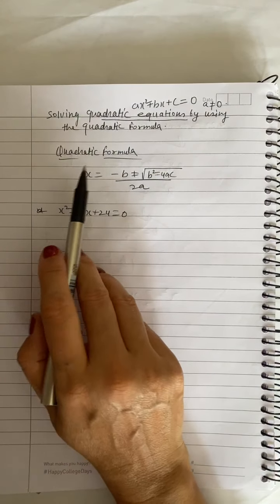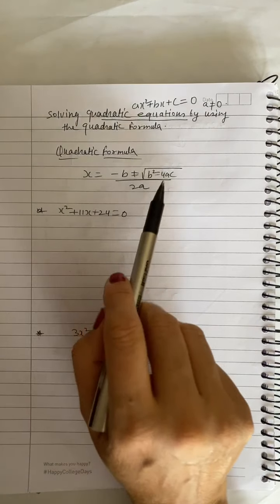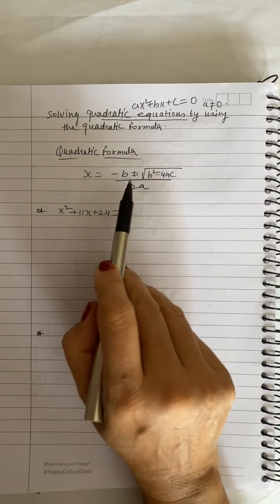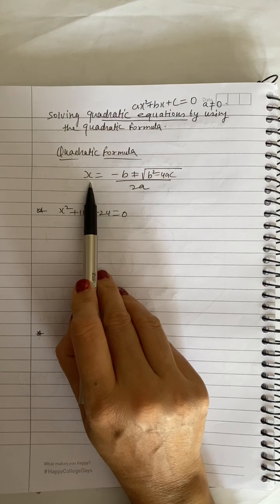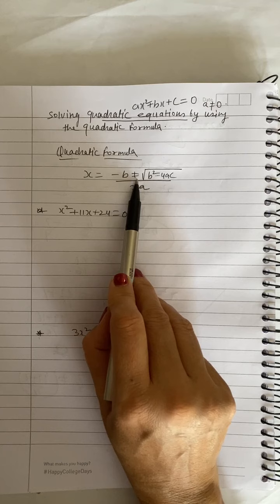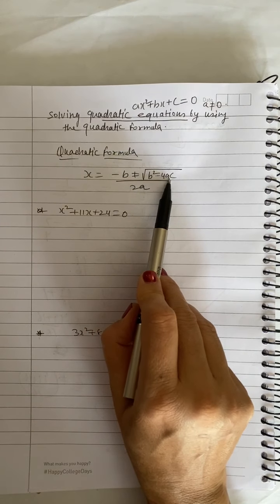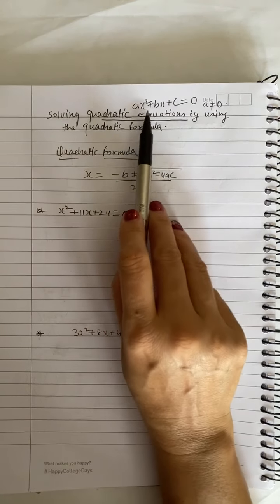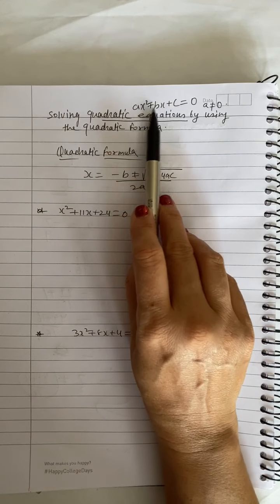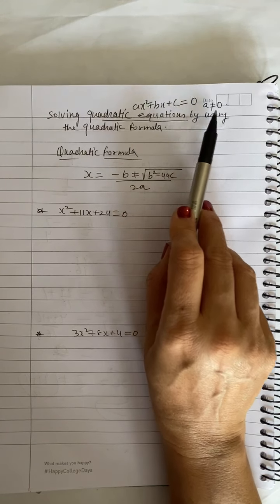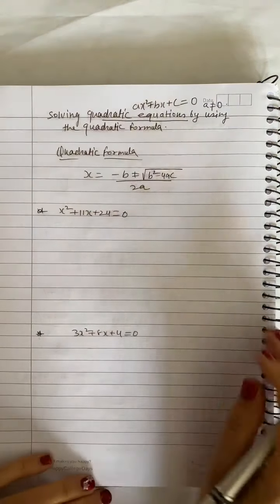In this video, I'm going to do a few problems on solving quadratic equations using the quadratic formula. The quadratic formula is x is equal to negative b plus minus square root of b squared minus 4ac, divided by 2a. And the quadratic equation is ax squared plus bx plus c is equal to 0, where a is not equal to 0. So let's get started.